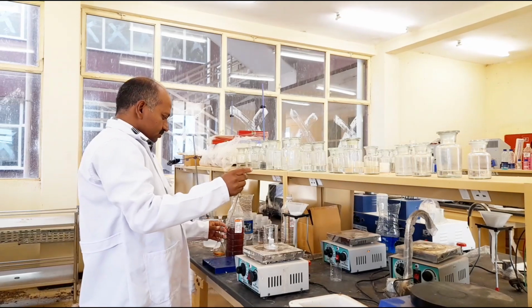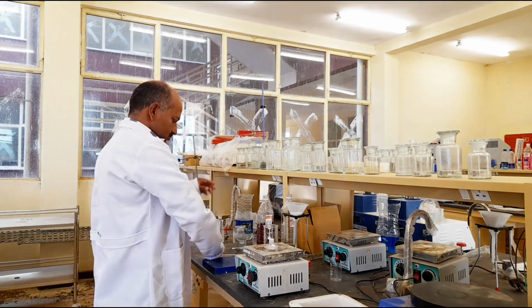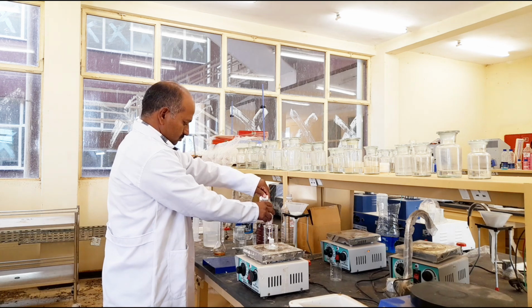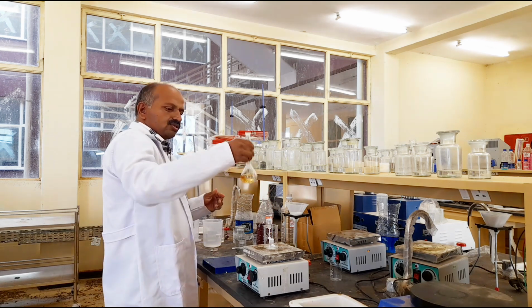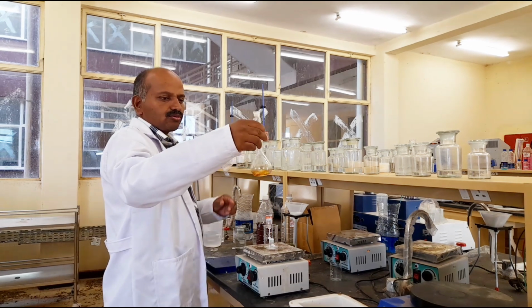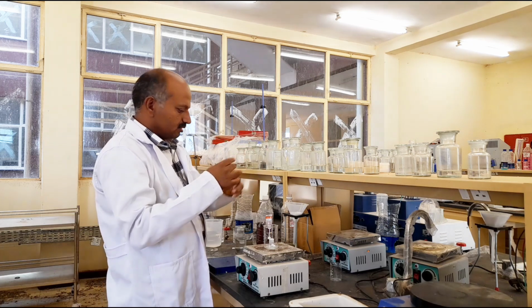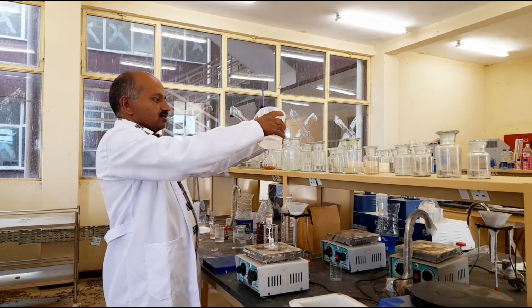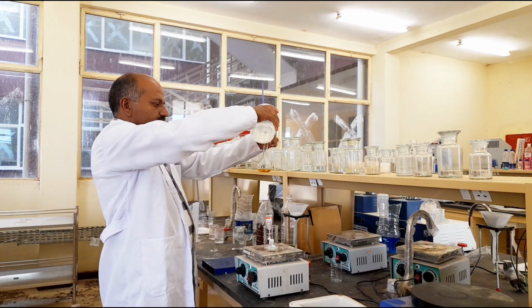I will dilute this raw wine sample up to the mark by using distilled water. This is the distilled water. I am diluting now.